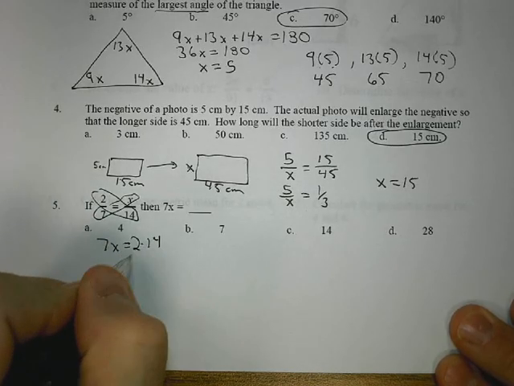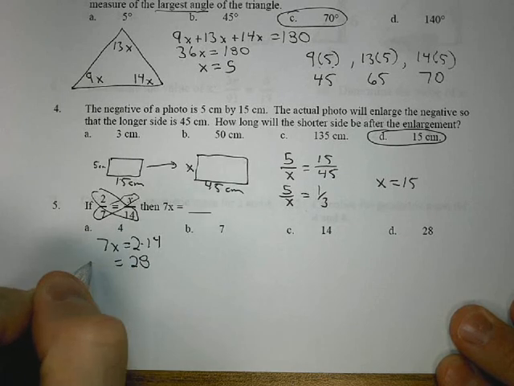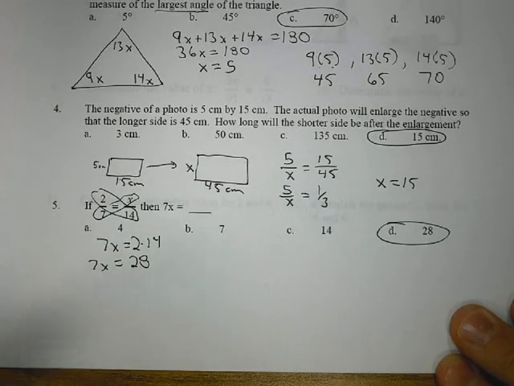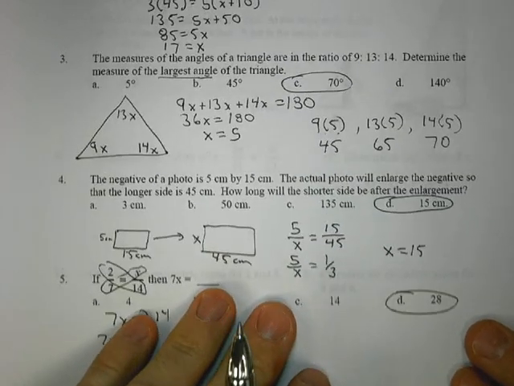We can also think of it as this one got 3 times bigger. The 15 went to 45, so that was 3 times bigger. Therefore the 5 was 3 times bigger. It went to 15.